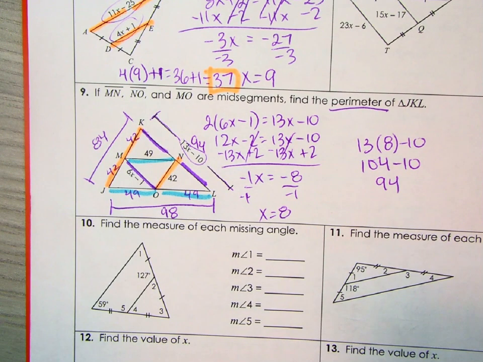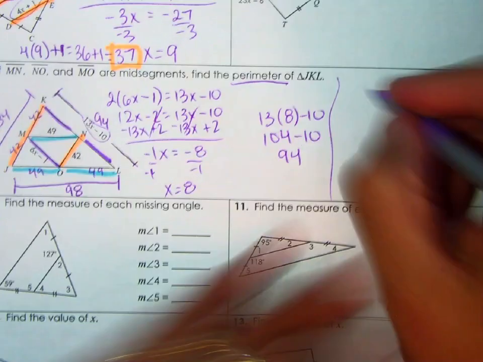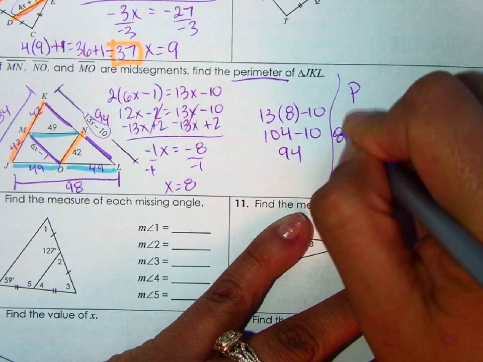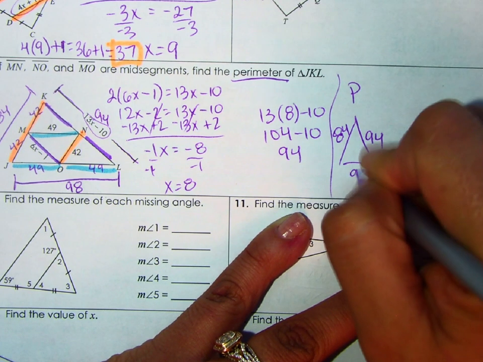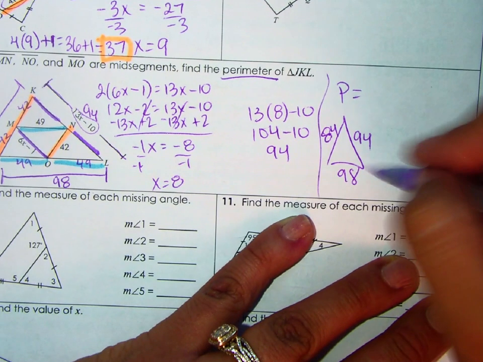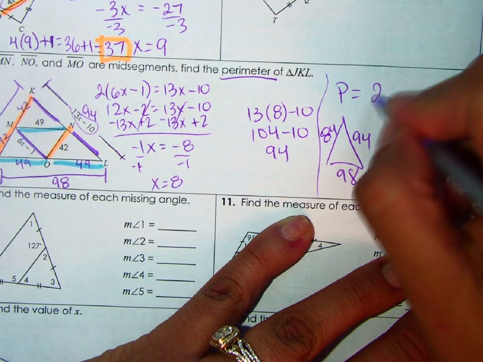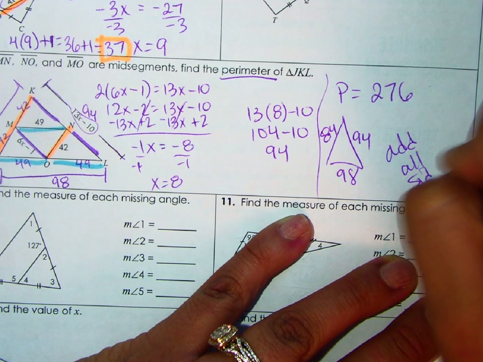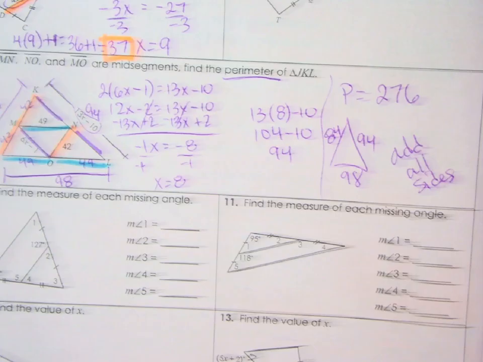Okay, so now the perimeter would be the whole thing. So we're going to do a triangle that has 84, 94, and 98. So it's adding all those three, and that will give you a total of 276. All right, let's move on to number 10.